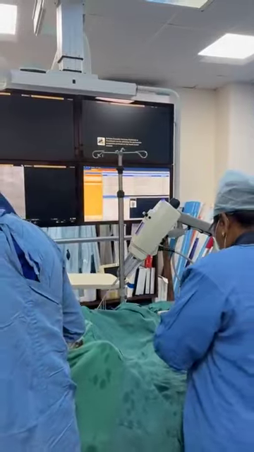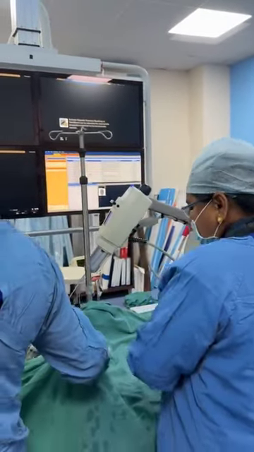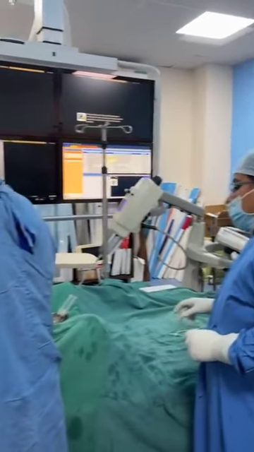Want to put the umbilical tape distally? No, sorry. Okay. Take. That will be.